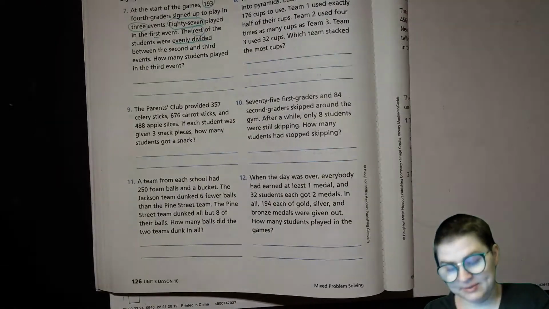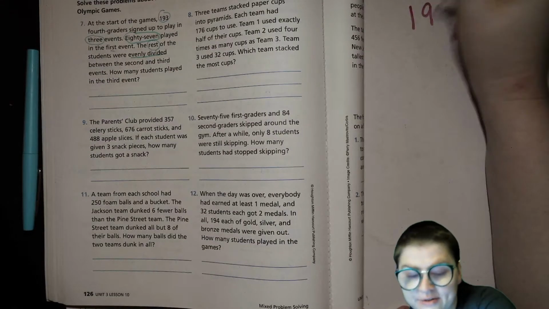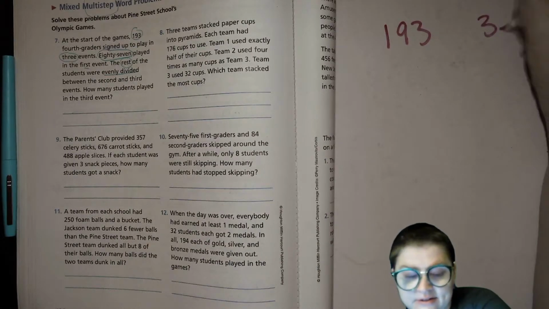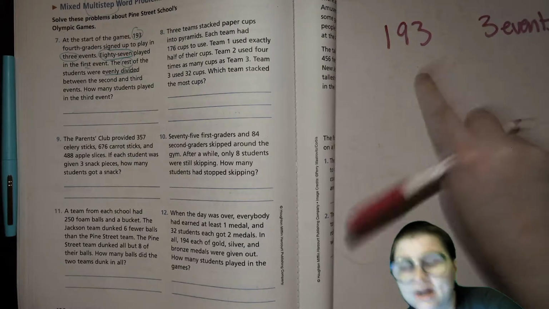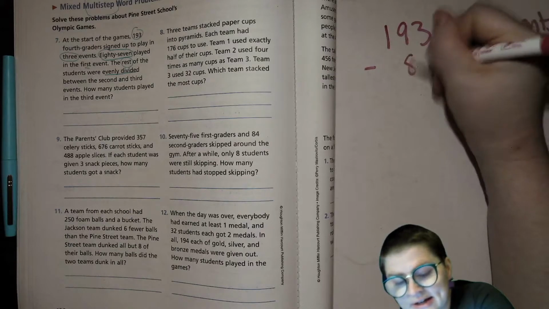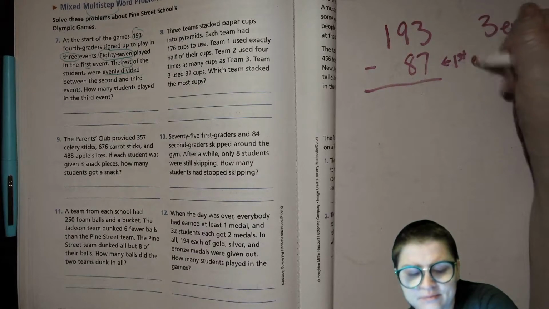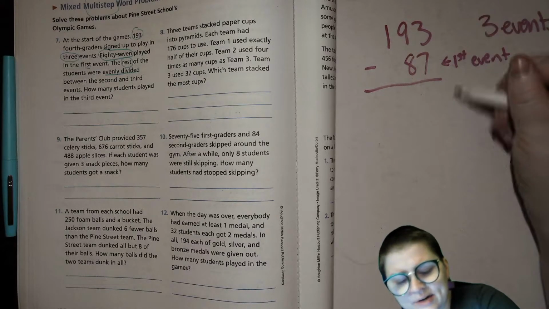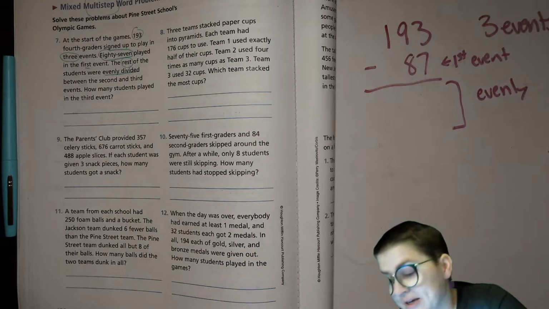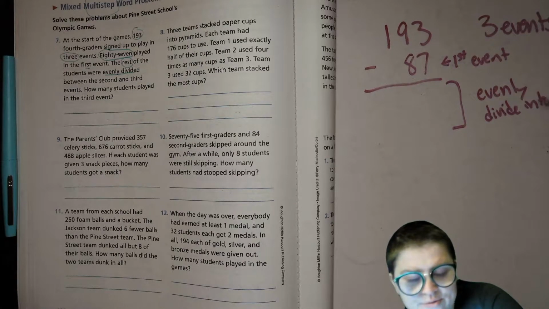So what we did was we had 193 kids, right? And there's 3 events. We're not dividing the 193 by 3. First, what we're doing is we're subtracting 87 because they're going in the first event, right? Okay, and then whatever this answer is, we are going to evenly divide it because that's the remaining kids for the second and third event into 2 groups.